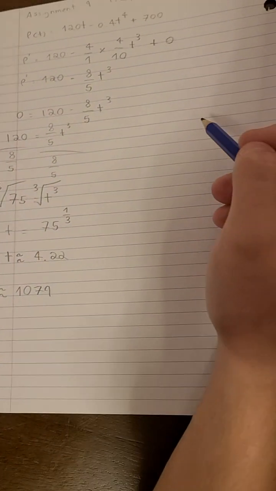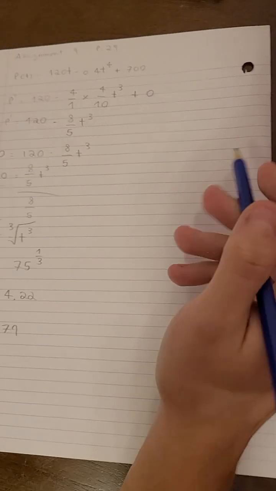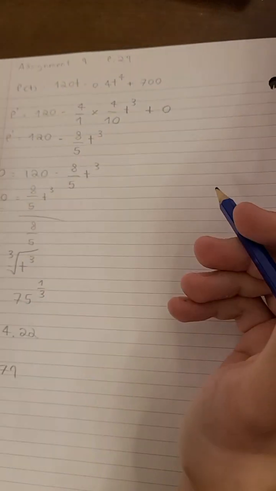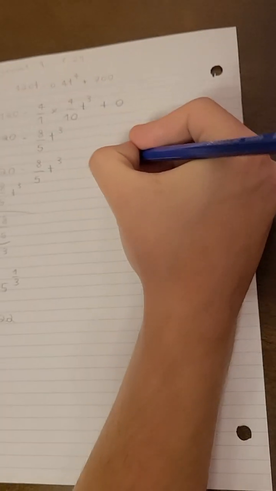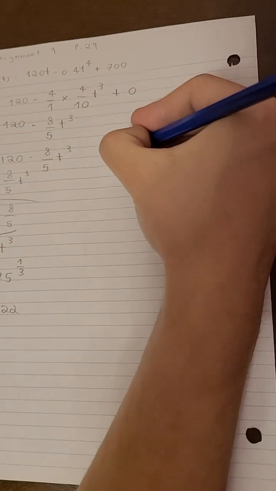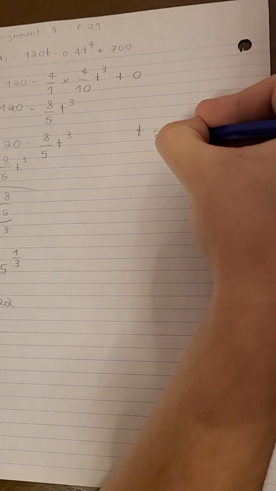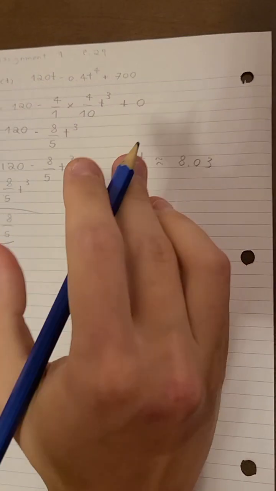And lastly, for part C, since we're given a graph, we can simply find in the graph where y equals 0 to find the value of x. Sorry, not x, the value of t. So t is roughly equal to 8.03, like by looking at the graph. And that's how we solve for part C.